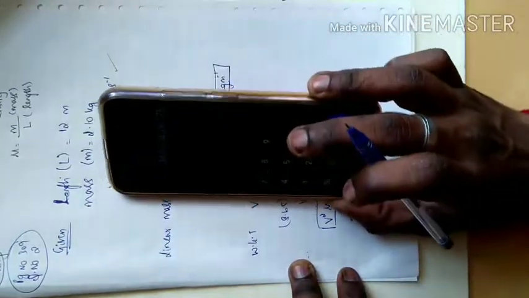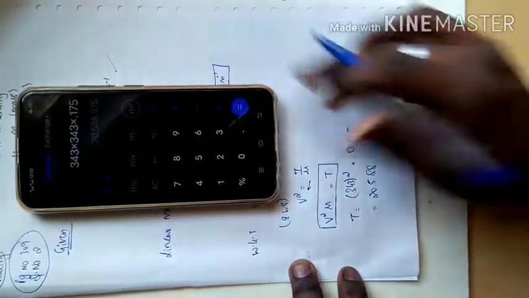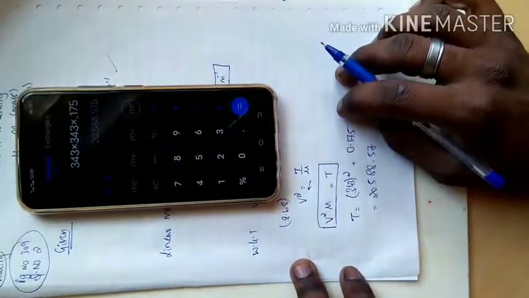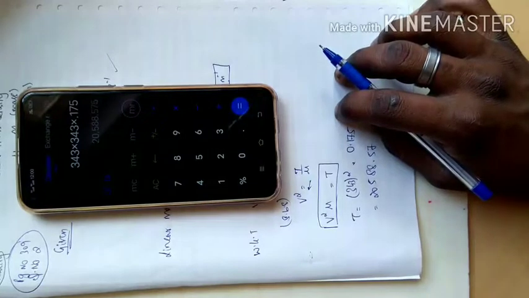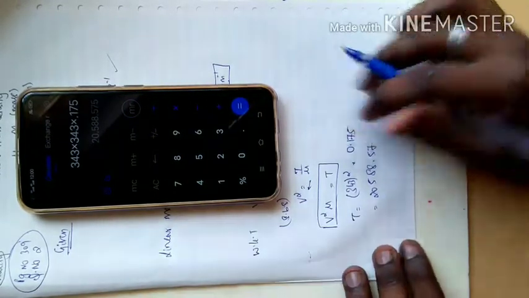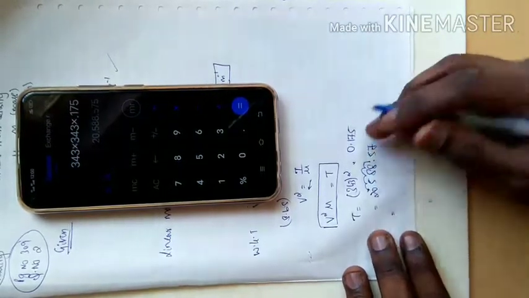You will get 20,588.57. This is what you will get, and I'm shifting the point here. I'm just shifting 1, 2, 3, 4 points towards the left side.